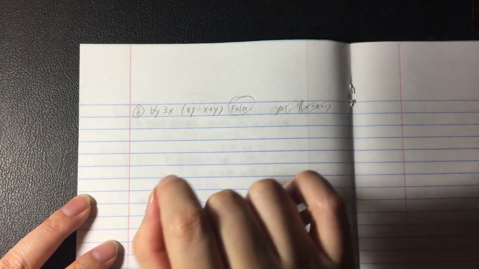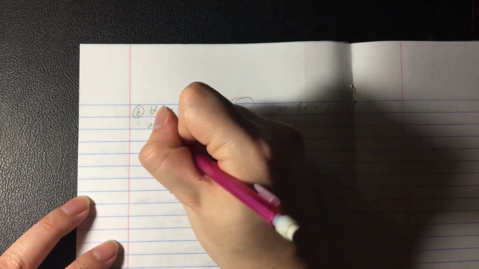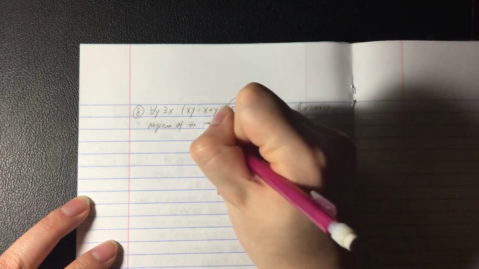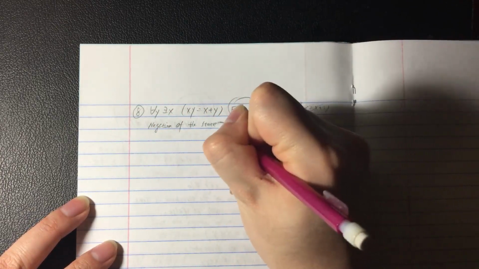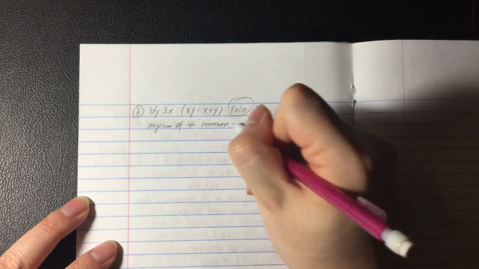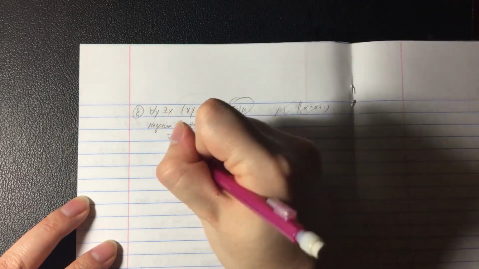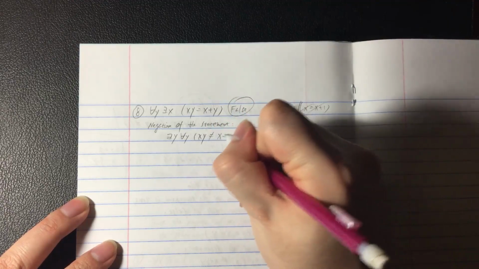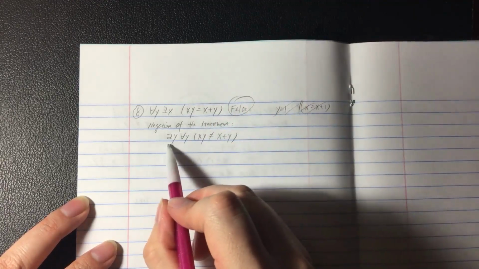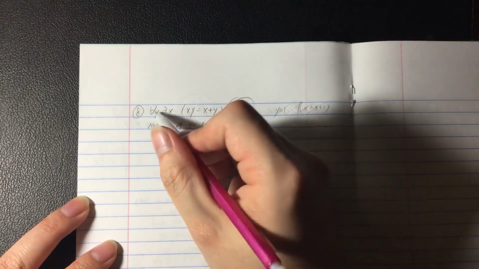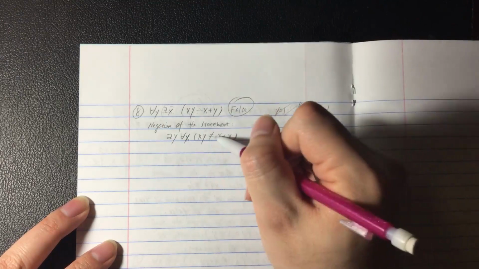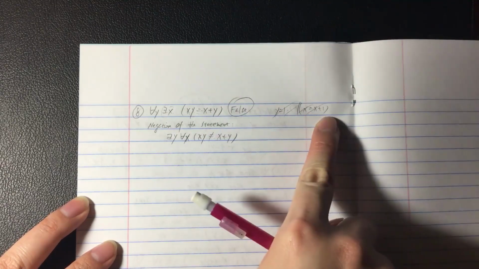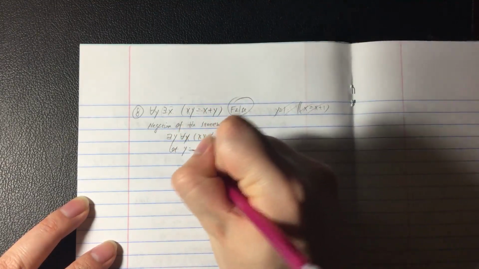To show a statement is false, we try to show its negation is true. The negation of the statement is there is a y such that for all x, xy is not equal to x plus y. Here we see that when y is 1, x is not equal to x plus 1. So let y equal 1.